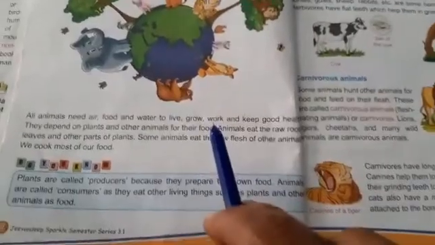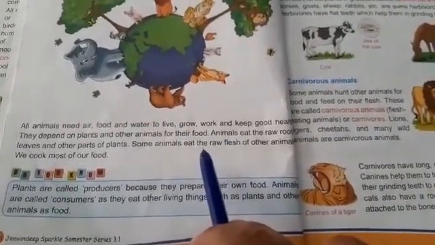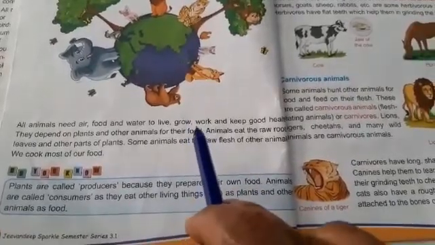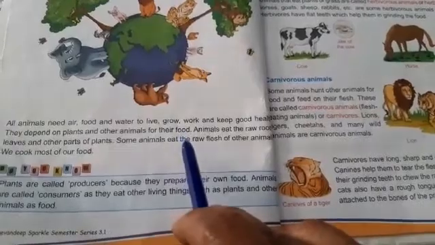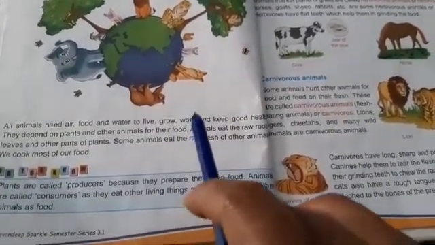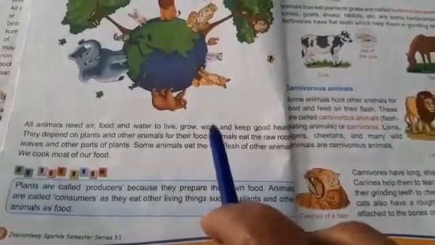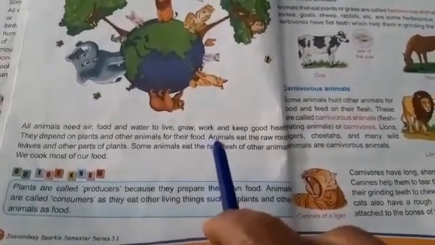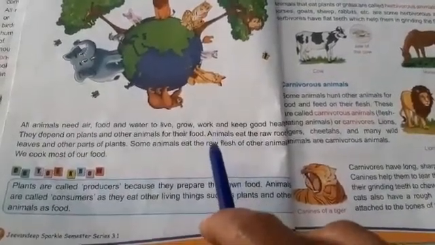Why do animals need food? It is the question. All of you know, animals need food, air and water to stay alive, to grow, to do work and to keep good health.